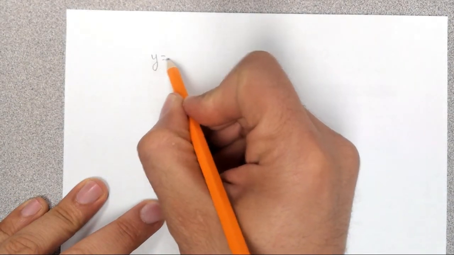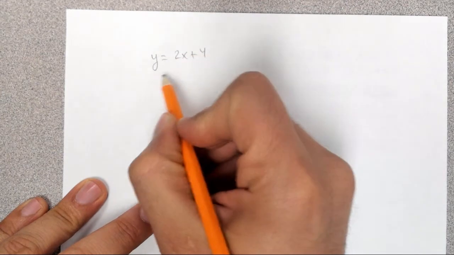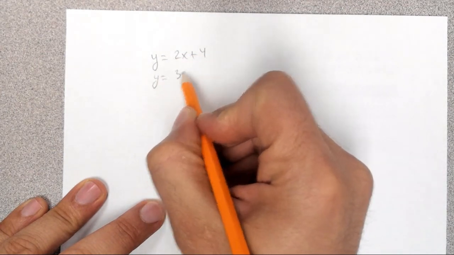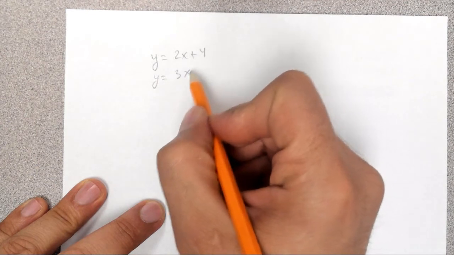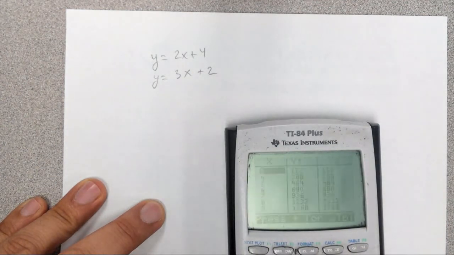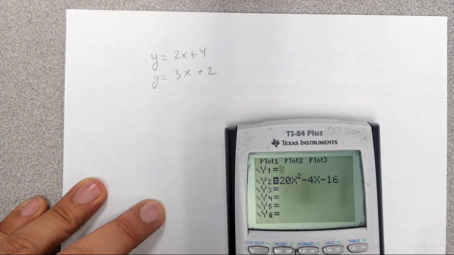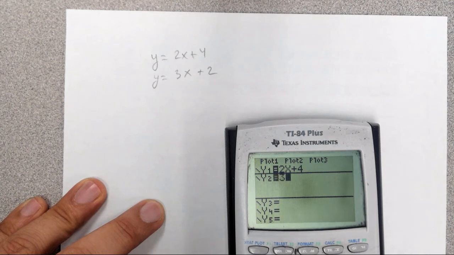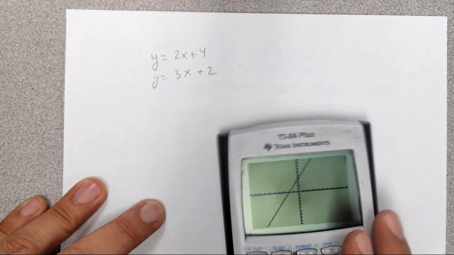So if you have y equals 2x plus 4, and y equals 3x plus 2. Now, you go to your calculator, you turn it on, you plug them both in there, 2x plus 4 and 3x plus 2. And then you graph them. Once you graph them, you have three options.